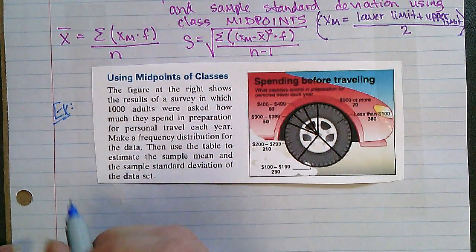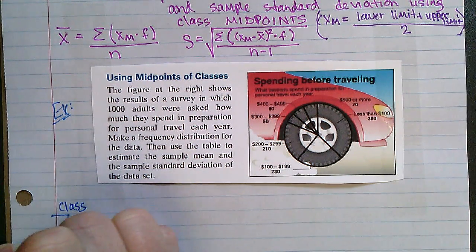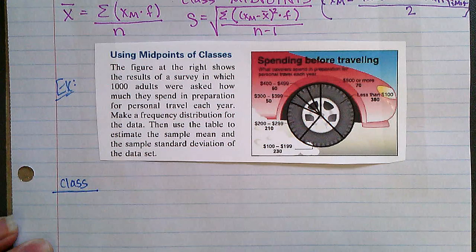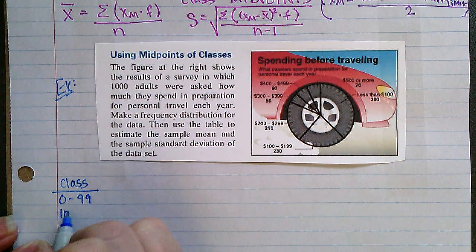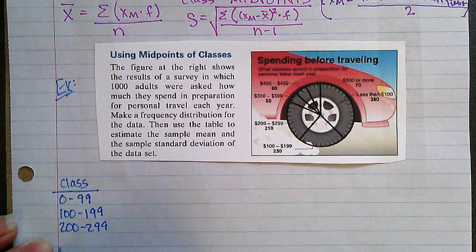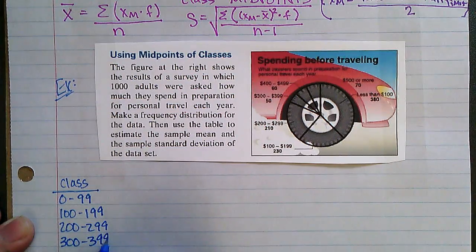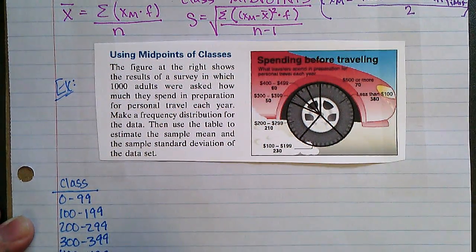Putting together our data, we're going to have a column for classes. Remember, our classes were 0 to 99, 100 to 199, 200 to 299, 300 to 399, 400 to 499, and 500 up.